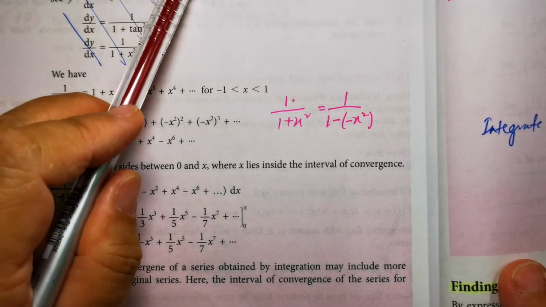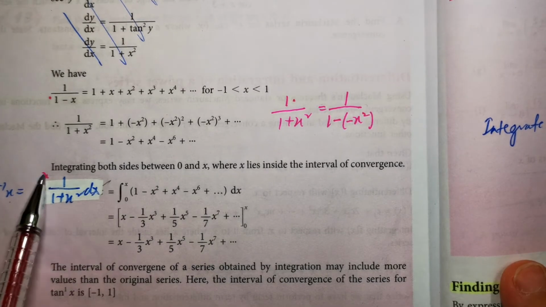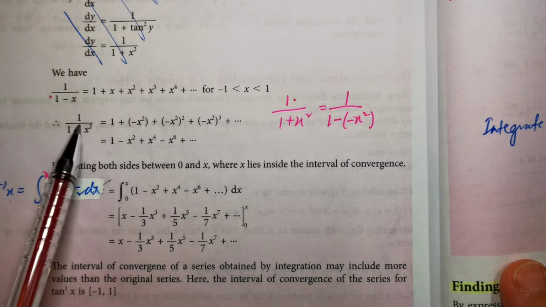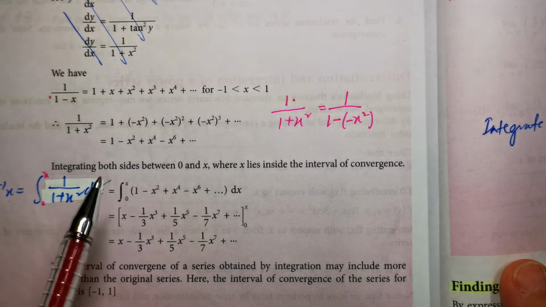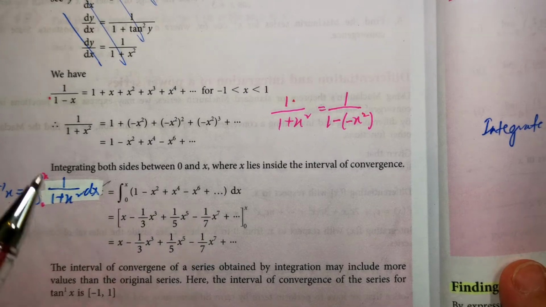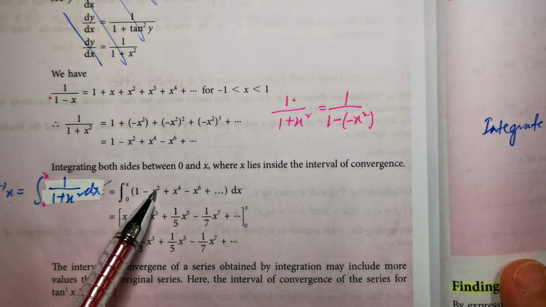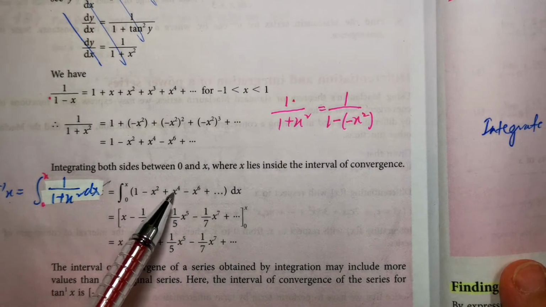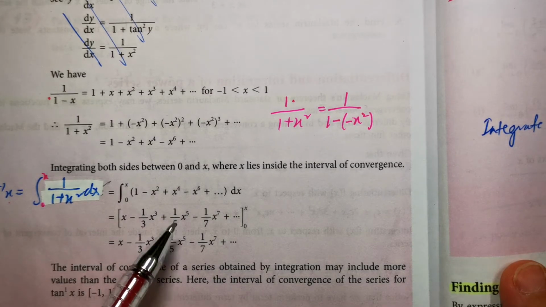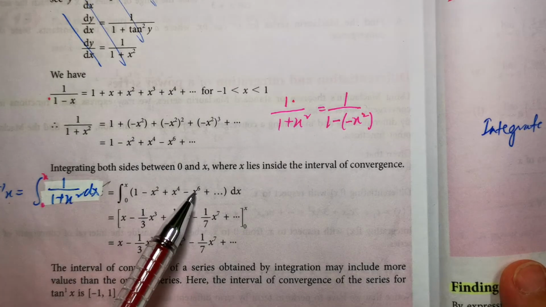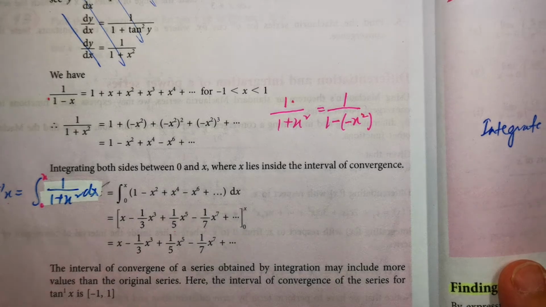So from the question, we know that arctangent x is the integral of 1 over 1 plus x squared dx from 0 to x. And for 1 over 1 plus x squared, we already found the expansion. Just sub in, from 0 to x. Then just integrate. You learned integration in Form 5 already, right? Integrate 1, you get x. Integrate x squared, you have x cubed over 3. Integrate x power 4, index plus 1, x power 5 over the new index. Integrate x power 6, index plus 1, x power 7 over the new index, plus dot dot dot, from 0 to x.